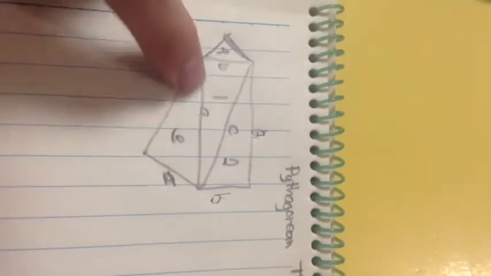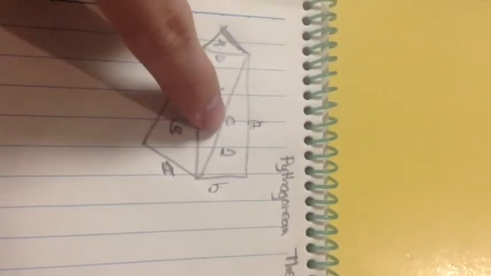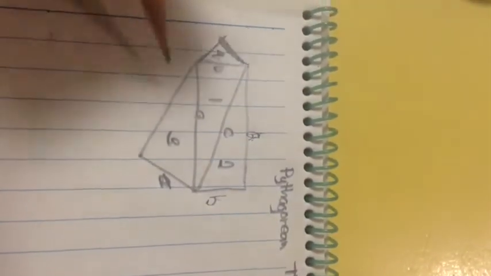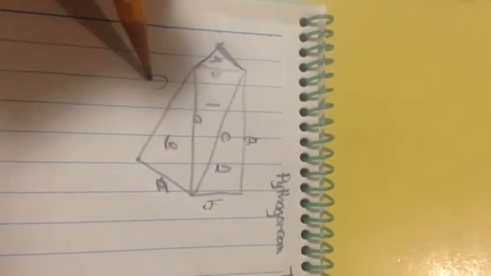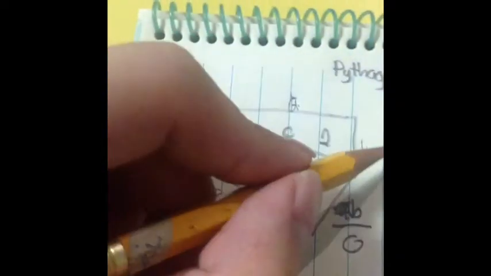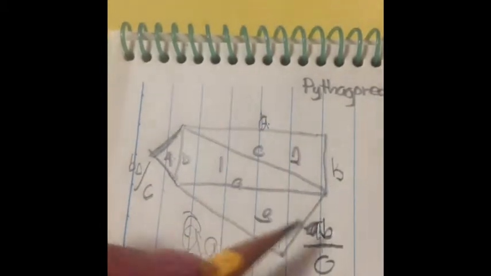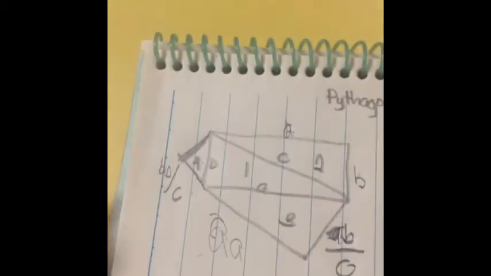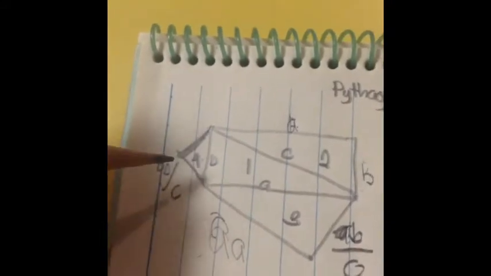This is because this line is similar to this line divided by this line, therefore we just have A times A over C. Here, since we know that this and this are B, we conclude that this one should also be B times B over C, since this one is the same line as this one.